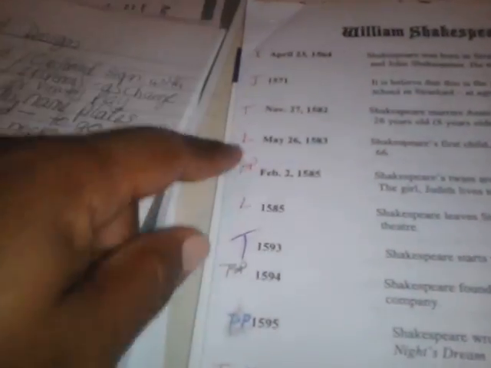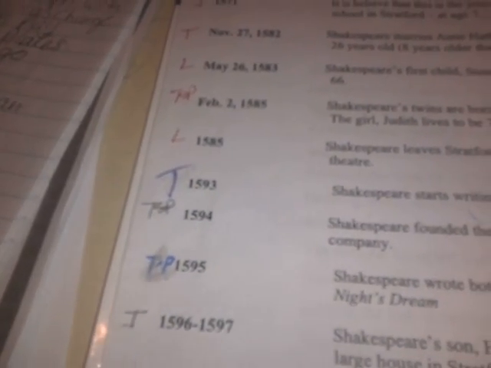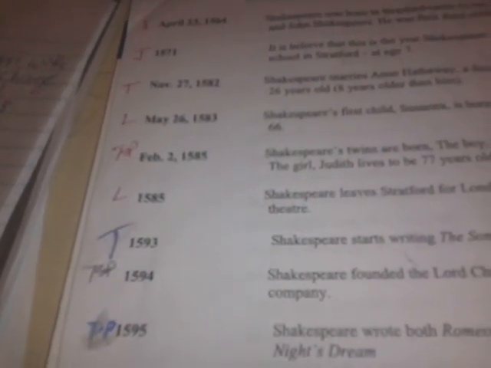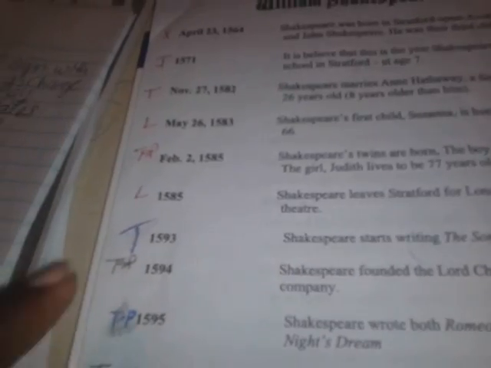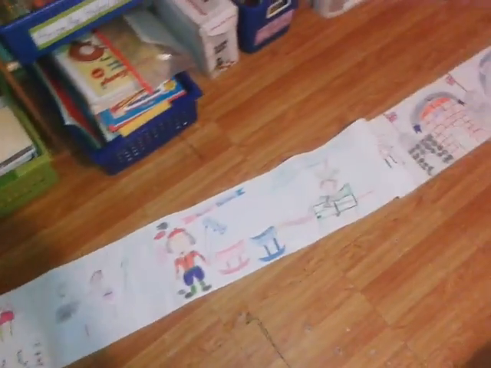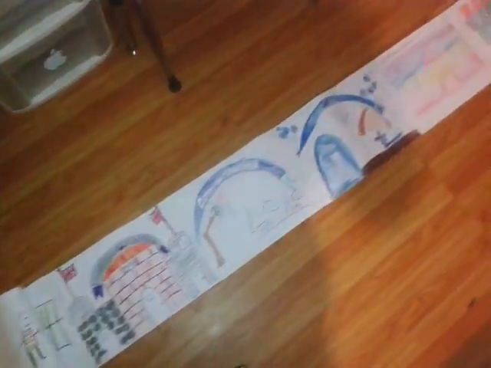Next to each of the dates, I put each of the child's initials. I put each child's initials next to a date, and they created this that you see on the floor. This is a pictorial timeline of Shakespeare's life. So we did this last week. This was just the introduction to Shakespeare.